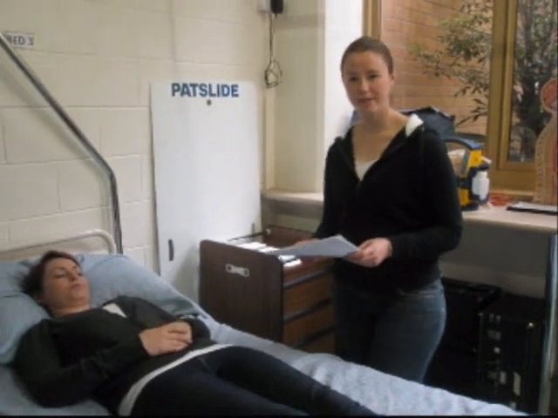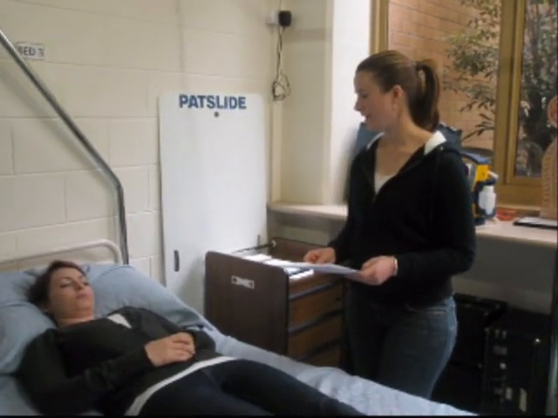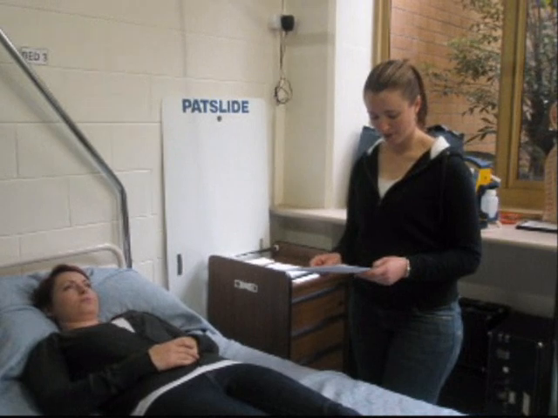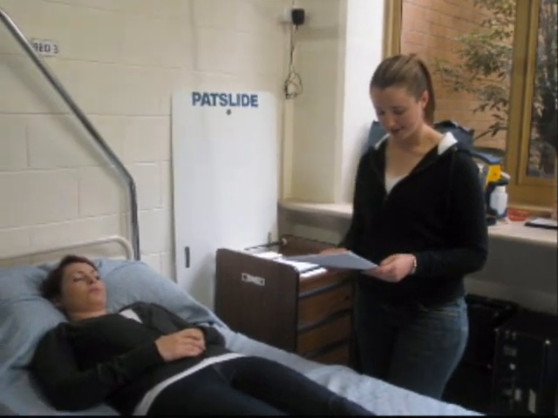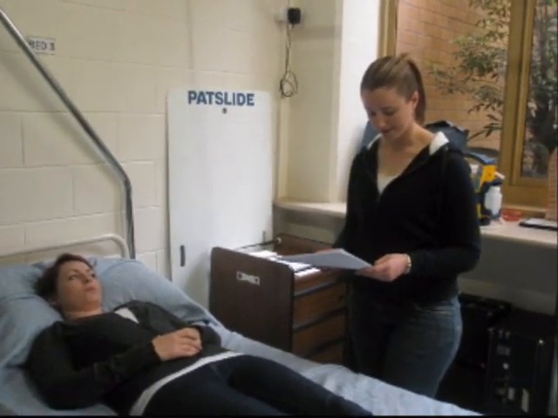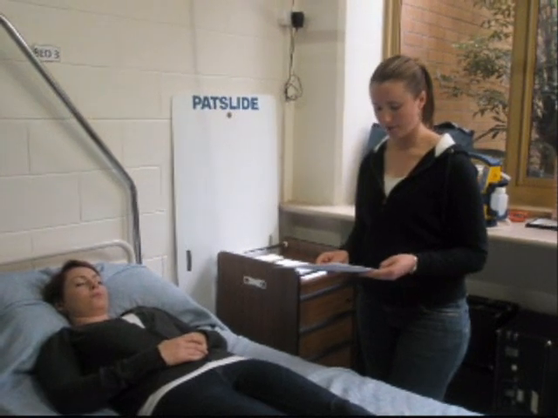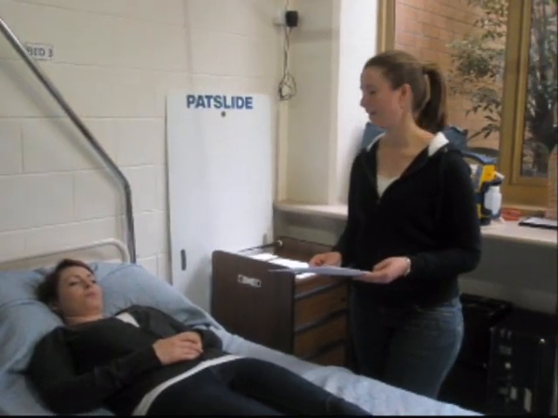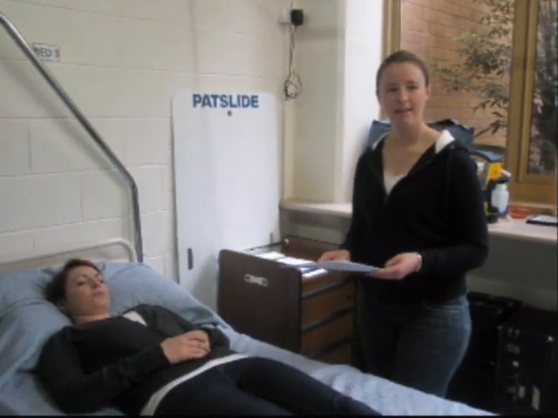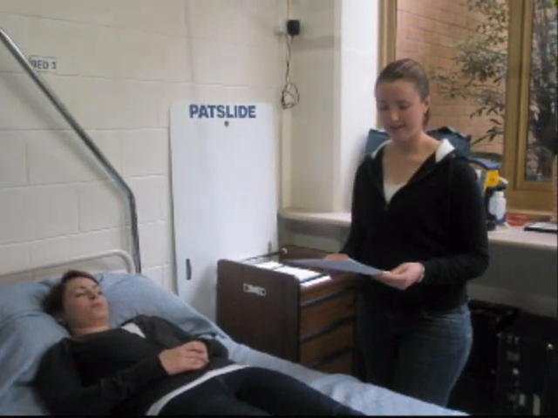So if the patient received a 3 for a score, they would have inappropriate words. If they received a 2 for a Glasgow Coma score, their words would be incomprehensible sounds. And a 1 is no response at all.